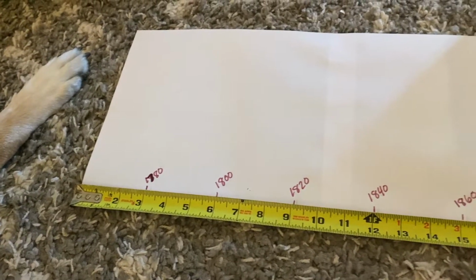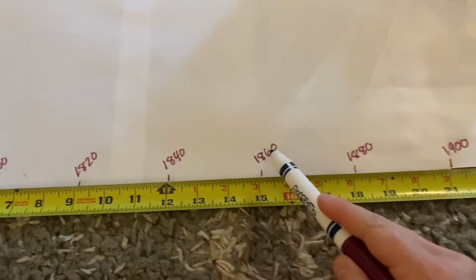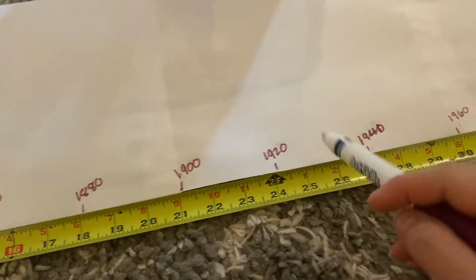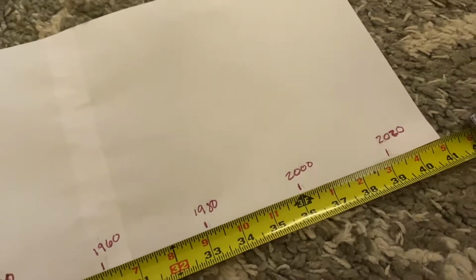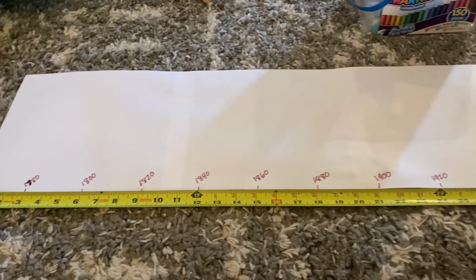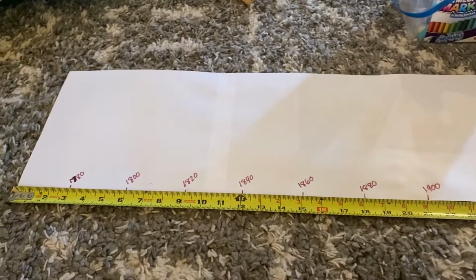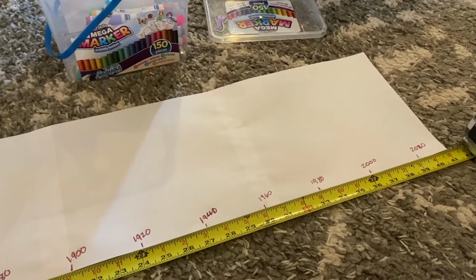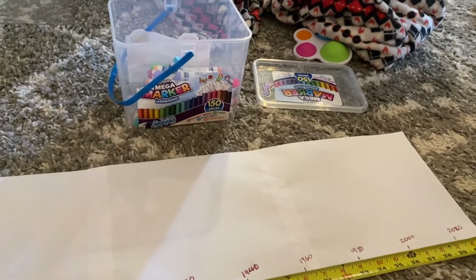So, 1780, 1800, so 20, 40, 60, 80, 100, 20, 40, 60, 80, 100, and then another 20 years. So there's 240 years, equally spaced out. And that's the goal, you want it to be equally spaced out, because this actually shows an equal distance between time.